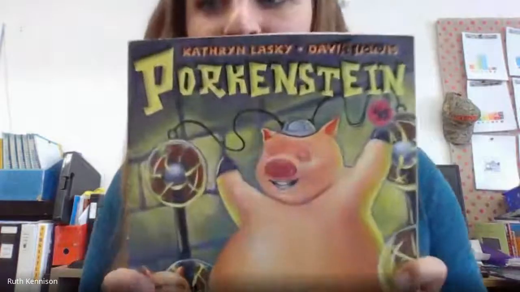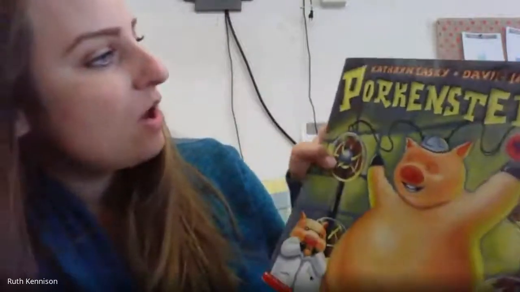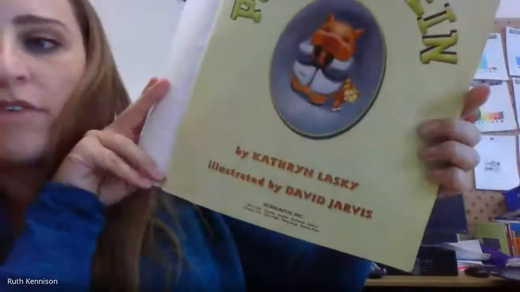Okay, so we're just going to do a fun little read aloud. Porkenstein. Because we are nearing Halloween, Porkenstein. Forgot the name of the title. And it's written by Catherine Lasky, and it's illustrated by David Jarvis.